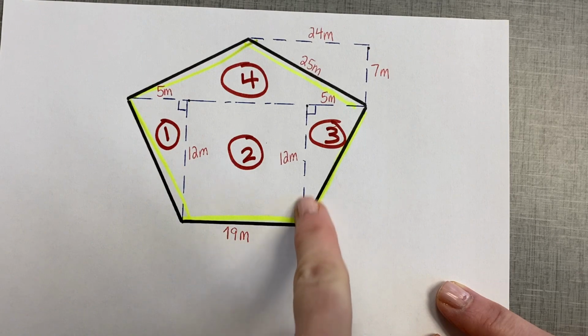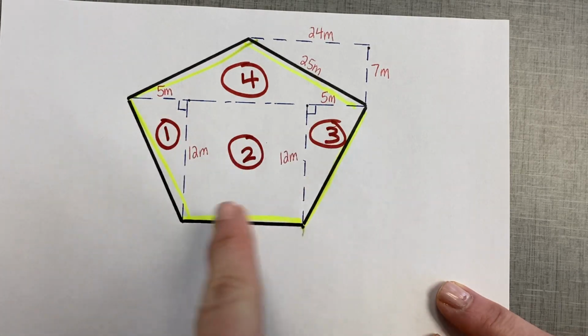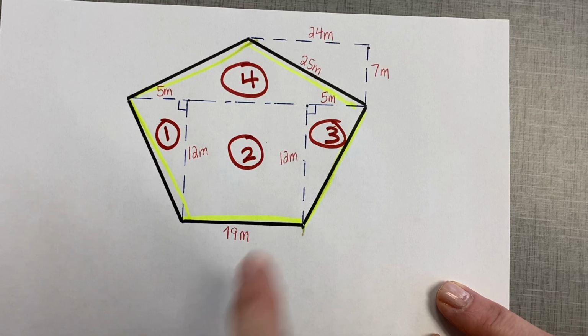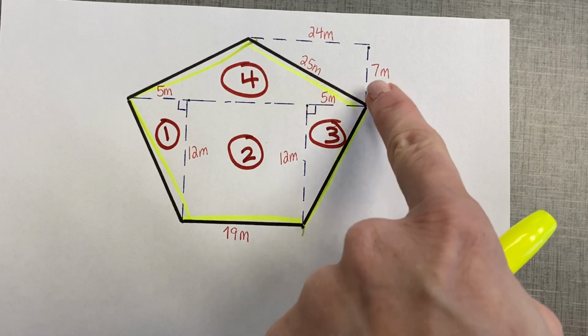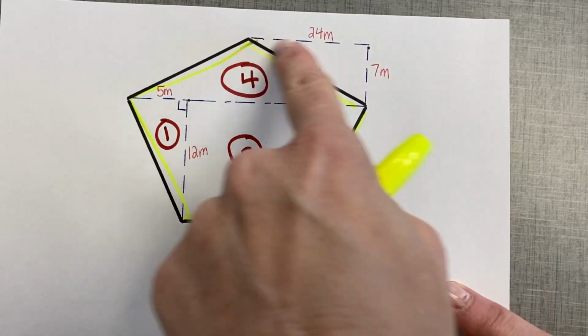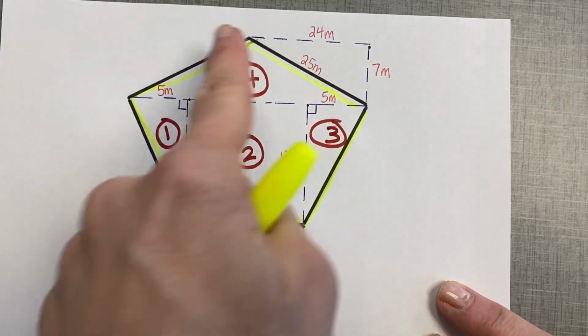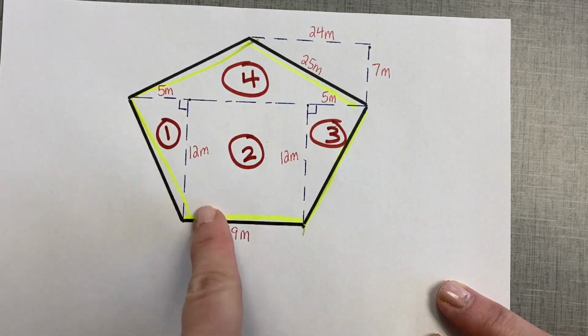Anytime you have dash segments within a figure, that's just the decomposing or the breaking up of the figure. In other words, this information out here, see how these segments are dashed? We are not finding the area here. These measurements must just help us to find the interior area here in this solid figure.